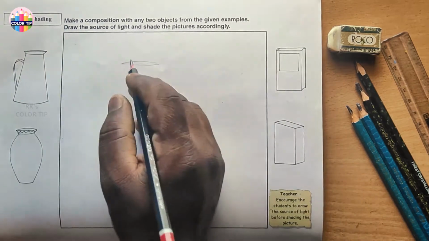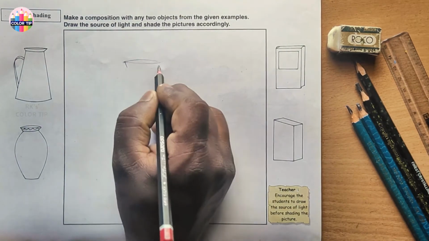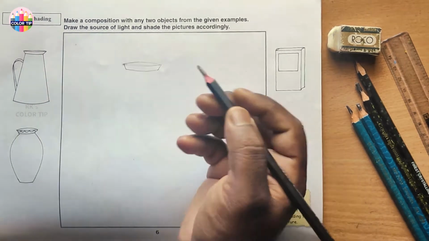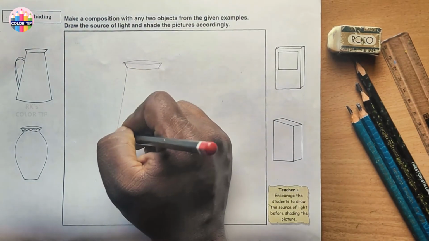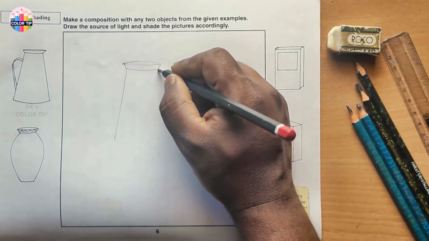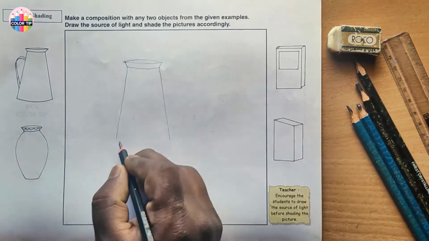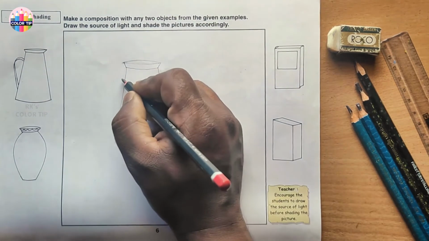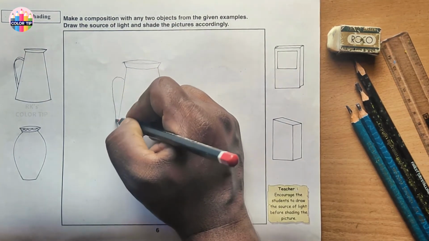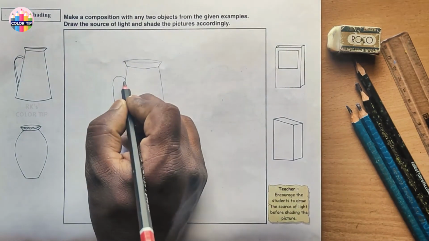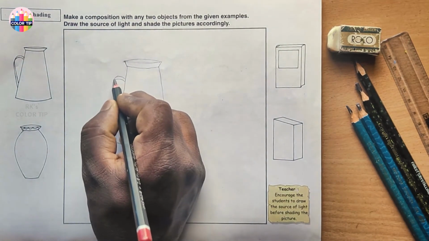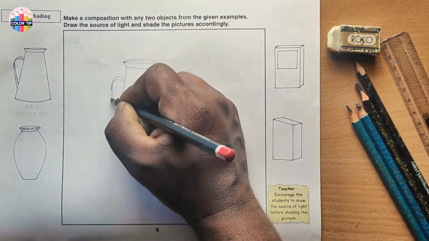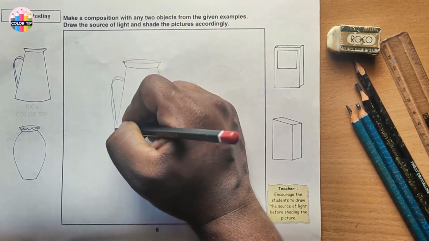Starting with this shape here, slanting line, more slanting line, a curve here, draw a slanting line over here, draw a slanting line this side, and join it with a curve. Let's draw this one. Inside you start, just change the cross section here and go outside and draw the line.